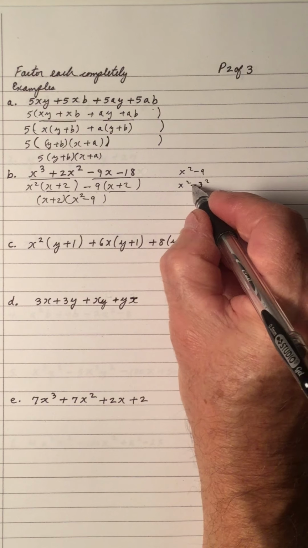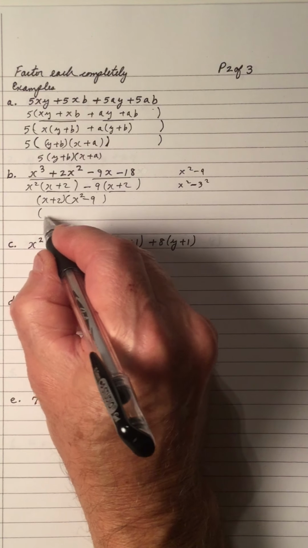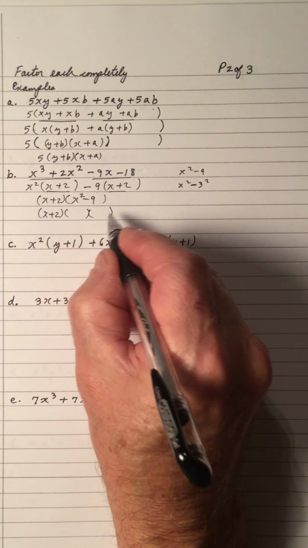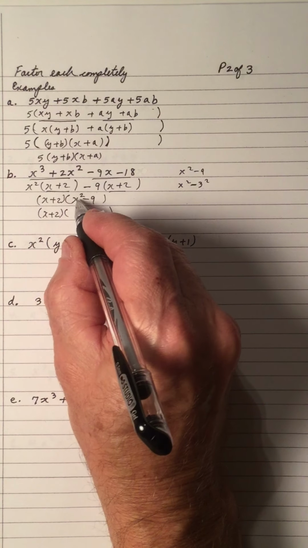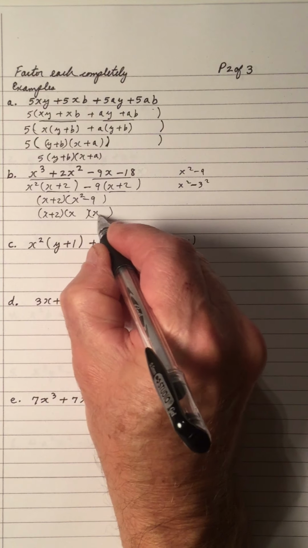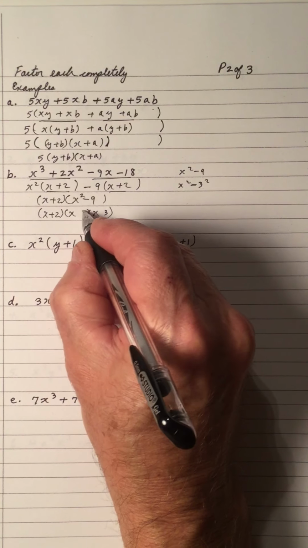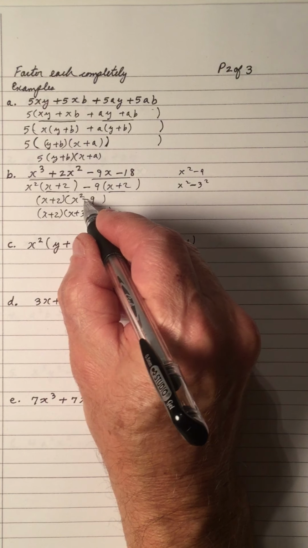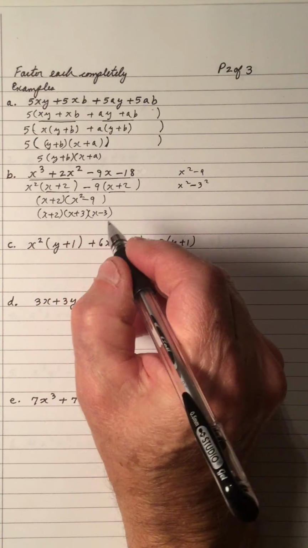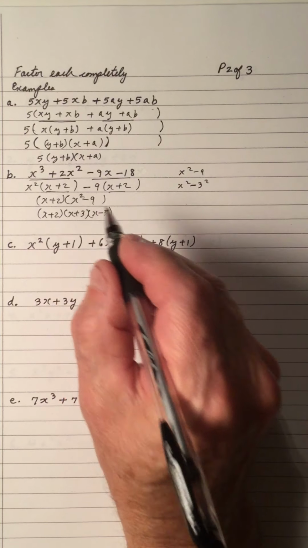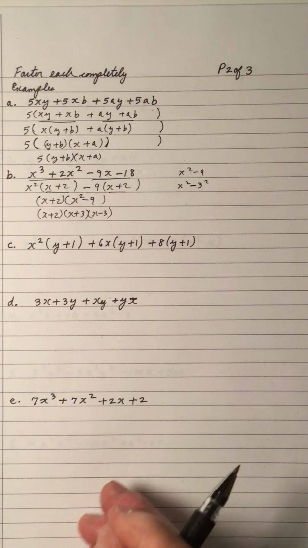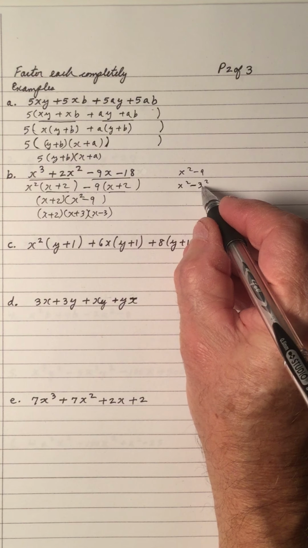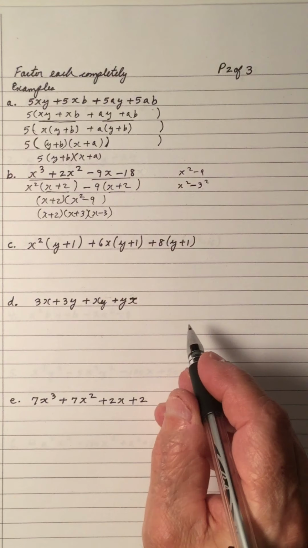The difference of 2 squares that you practiced in factoring 1: how to get x squared is x and x. How to get 9 is 3 and 3, and a plus and a minus. Because the product is negative, then you have to have a plus and a minus. So that's the same terms separated by a plus minus. We call it the difference of 2 squares. So that's x squared minus 3 squared. X plus 3, x minus 3.